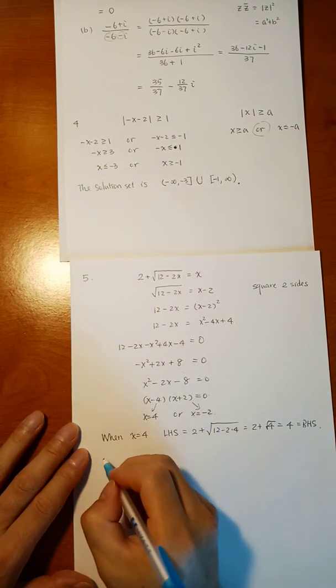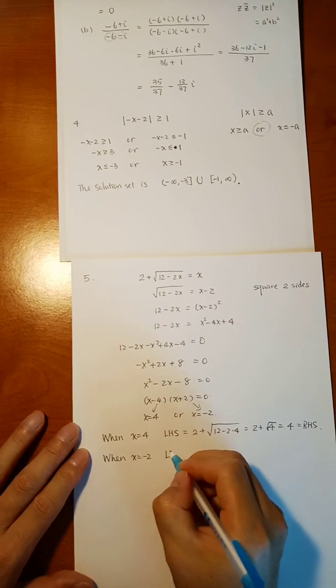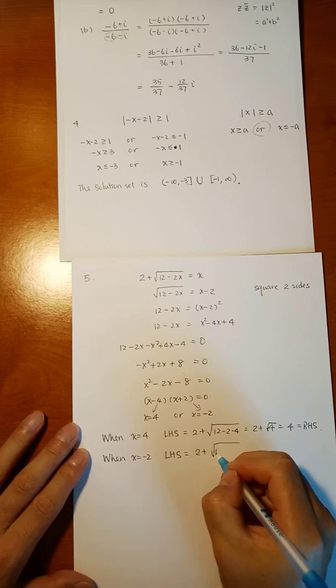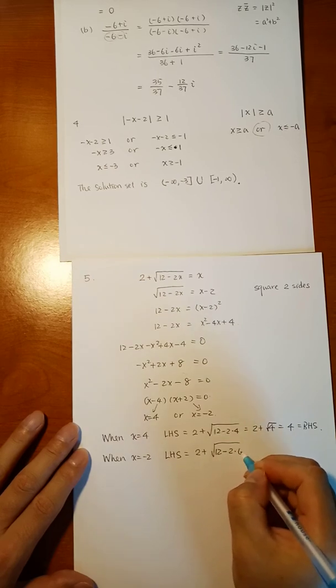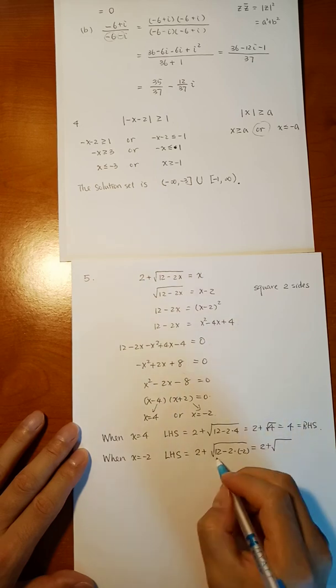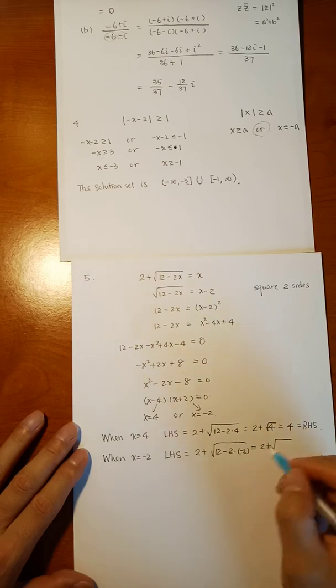Okay, that's good. But when x is equal to negative 2, the left hand side becomes 2 plus square root of 12 minus 2 times negative 2. It's 2 plus square root of what? 12. 2 times negative 2 is negative 4. Minus negative 4 means plus 4.